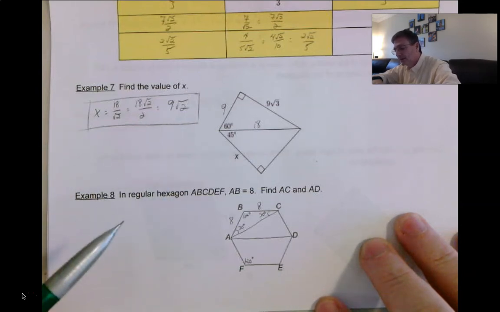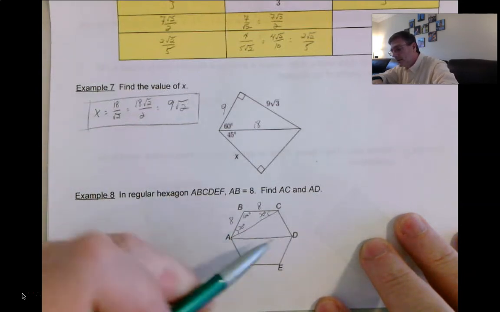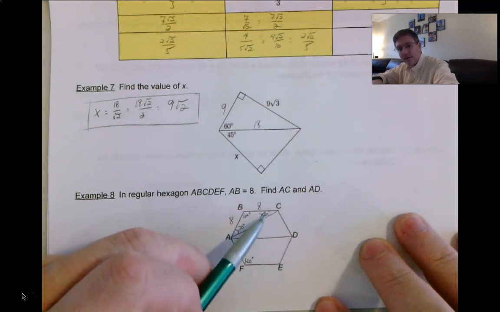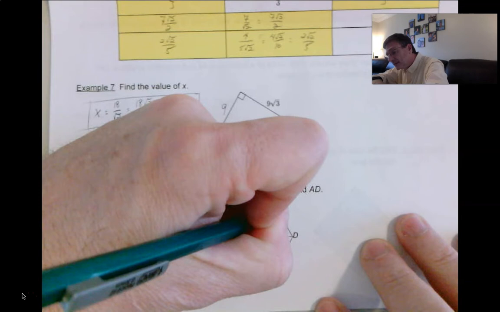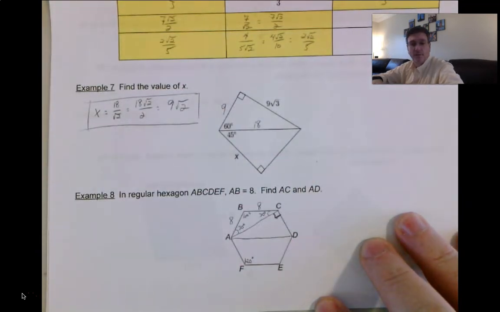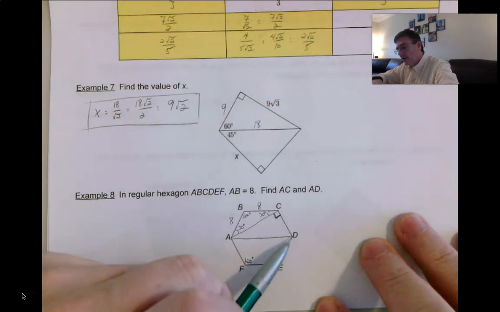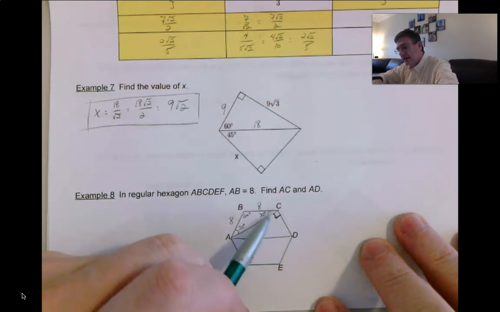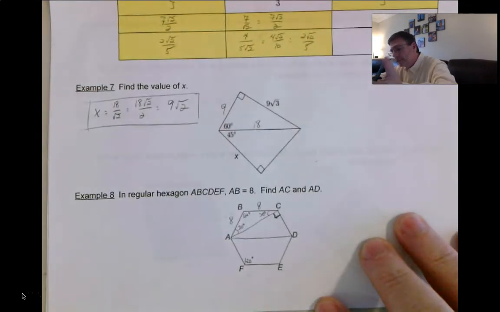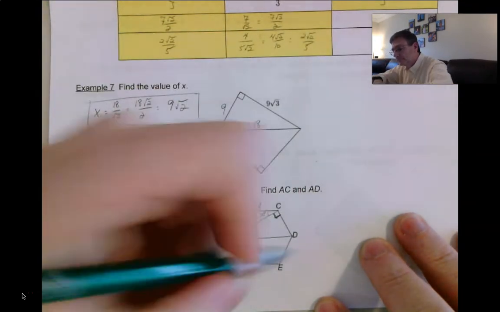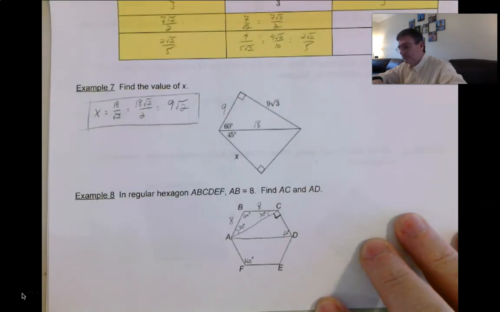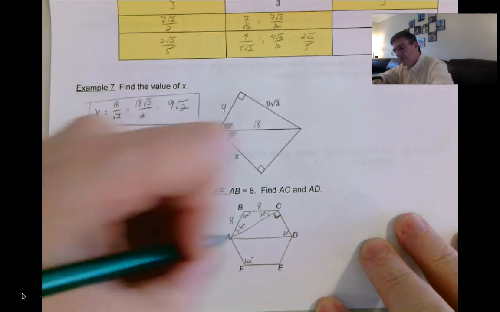See if we can find another way in a second. If this whole thing is 120 and this is 30, 120 minus 30 means that this angle right here is a right angle. This AD is bisecting angle CDE, making this 60. 60, 90, 30 degrees here.